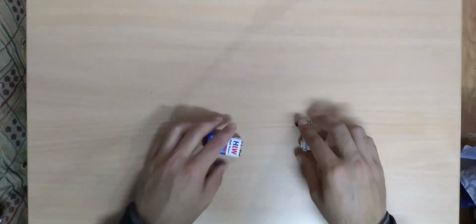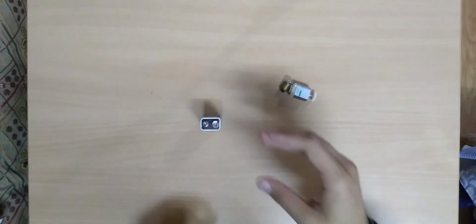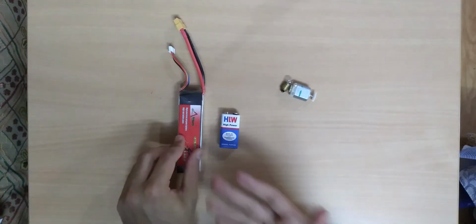Let us see some more examples of electrical components. So this was a battery. We can have other varieties of batteries, like this one. This is a bigger battery. This will have more energy stored inside it.